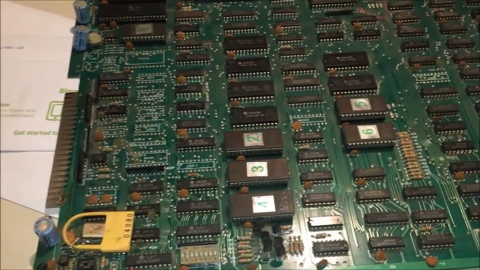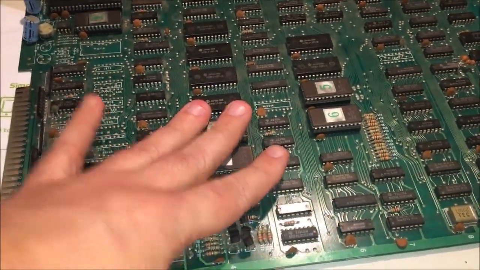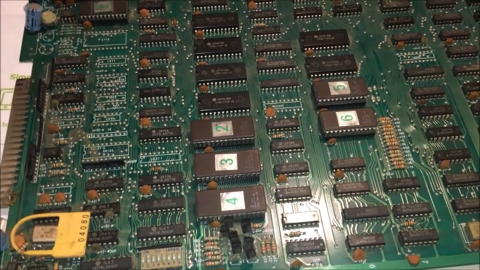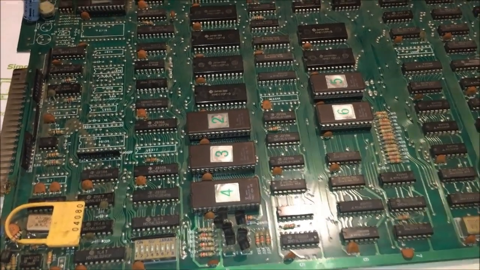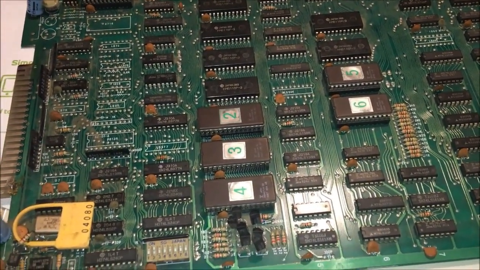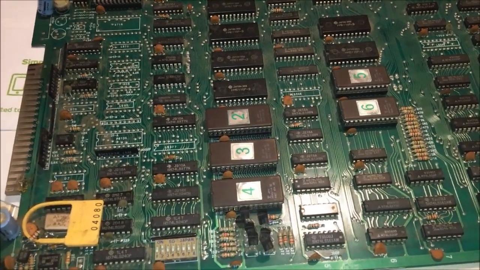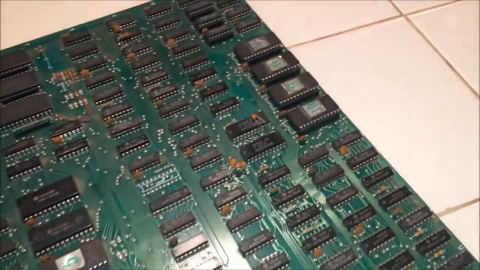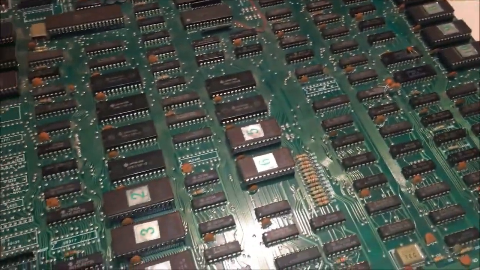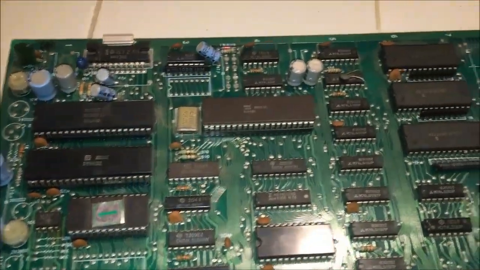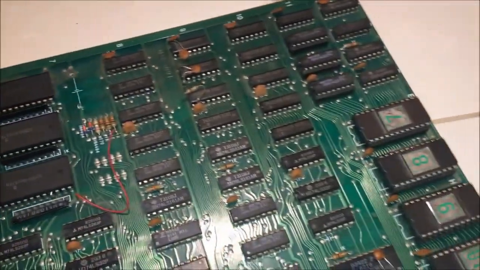I think the first thing I'm going to do is pull the ROMs and read them and put them against ROM ident, because I'm kind of curious to see what this Bootleg is running. Is it running regular Q*bert ROMs? I would think it would be, but I don't really know for sure. So I'm just kind of curious. So I'm going to do that. I'm going to get my programmer out and read these ROMs.